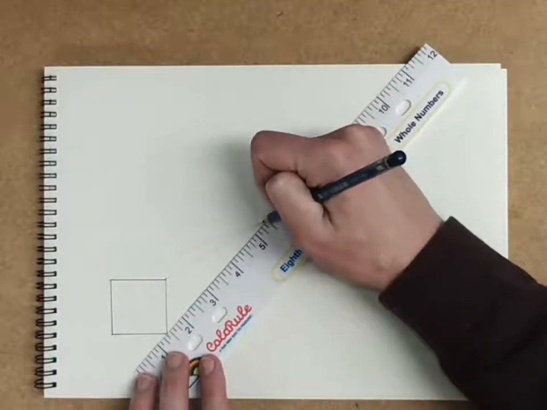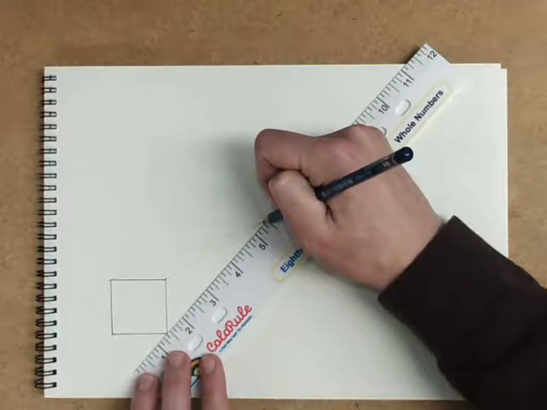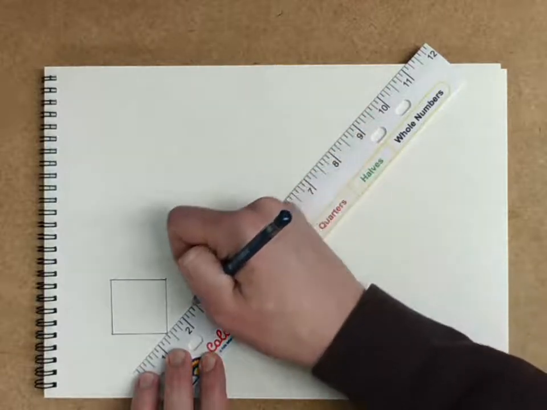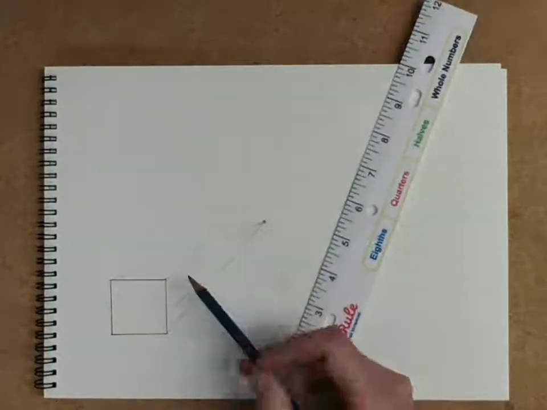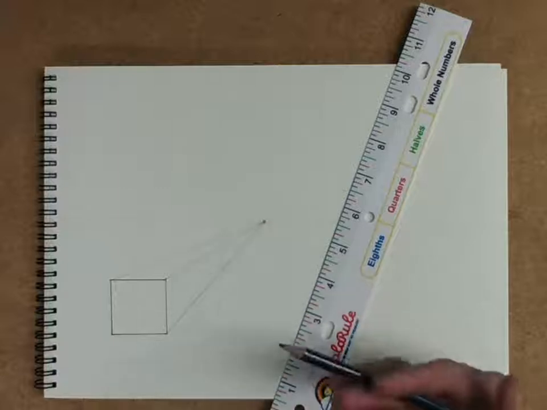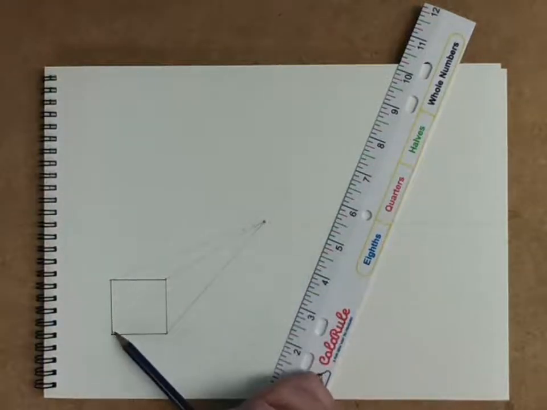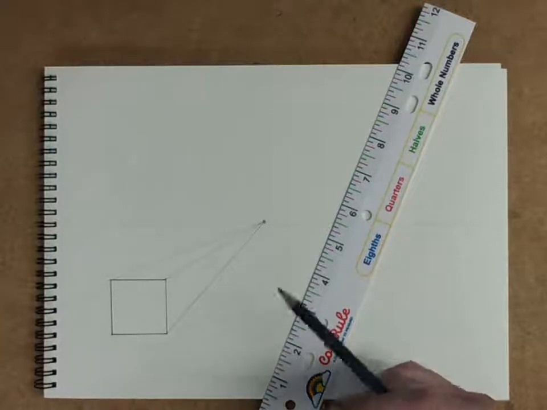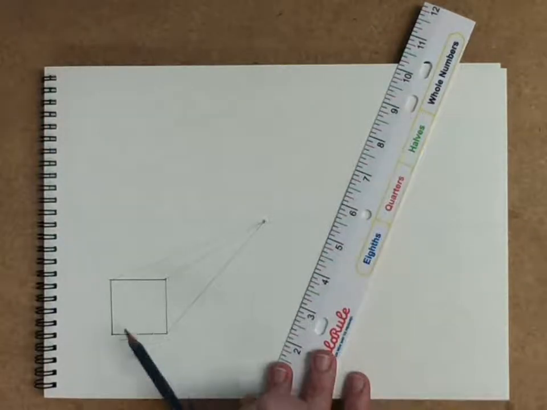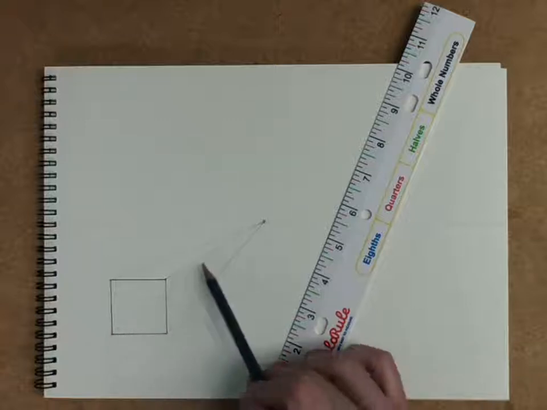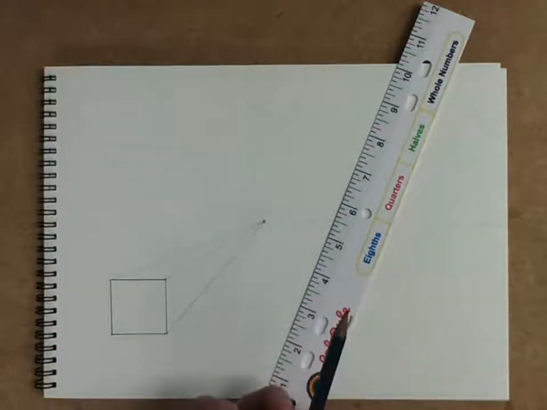The only corners you take to the vanishing point are the ones that are directly connected or can directly connect to the vanishing point itself. Okay, unless this was a clear object, I would not take this corner to the vanishing point because it's a physical cube. You can't see the back side of the object.